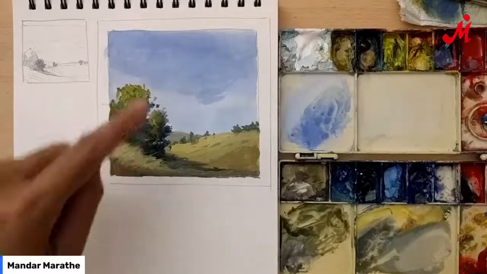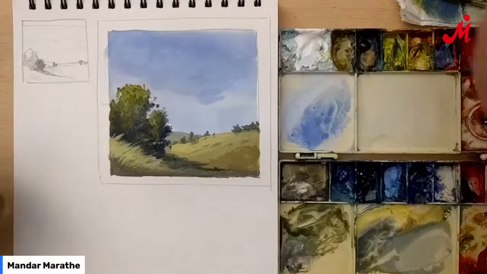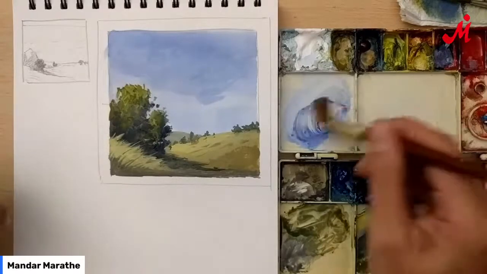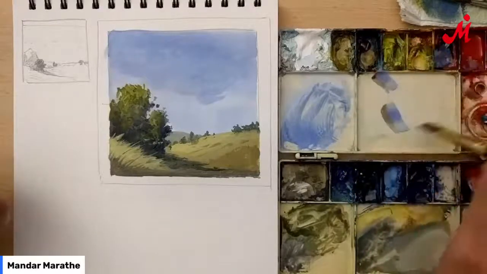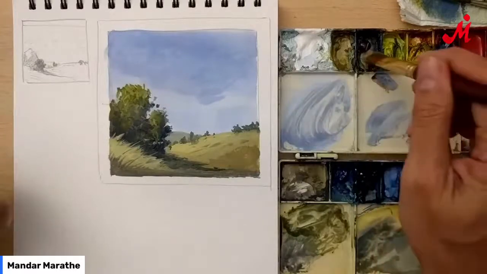And I kind of like the cloud-like effect which has happened here. So what I will do is try to take advantage of that and slightly accentuate it. Let's make it into a slightly less vibrant blue.